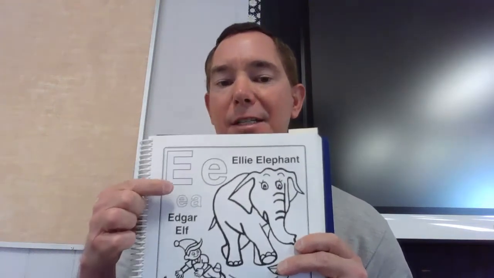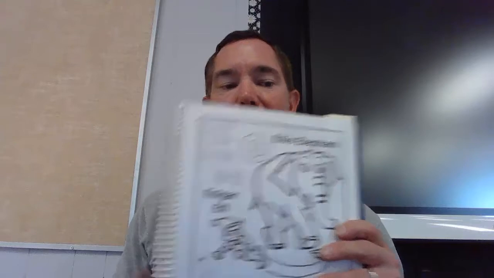What is this? It's an elephant. I have a connection to make. We read about Ellie Elephant. That's a text-to-text connection. What sound do you hear at the beginning of elephant? Do you hear the short E sound, or do you hear the long E sound? Think. I hear the short E sound.